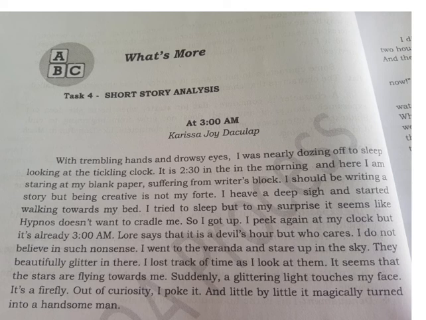Laura says that it is the devil's hour, but who cares? I do not believe in such nonsense. I went to the veranda and stared up at the sky. They beautifully glitter in there. I lost track of time as I looked at them. It seems that the stars are flying towards me. Suddenly, a glittering light touches my face. It's a firefly. Out of curiosity, I poke it, and little by little, it magically turns into a handsome man.